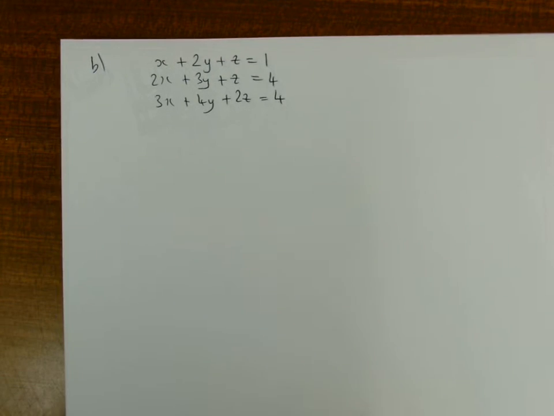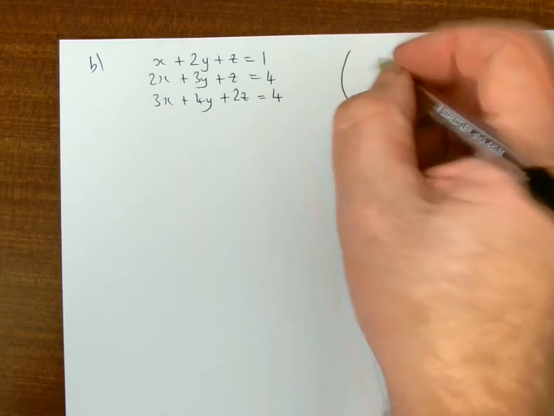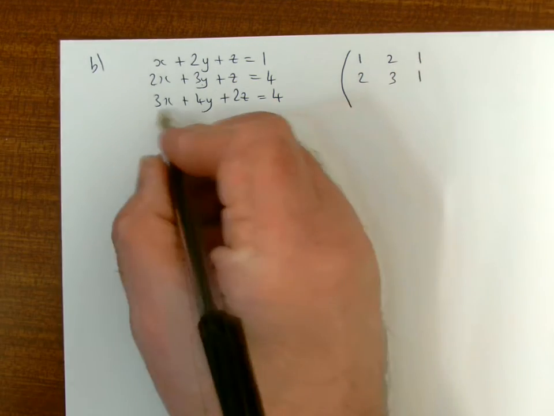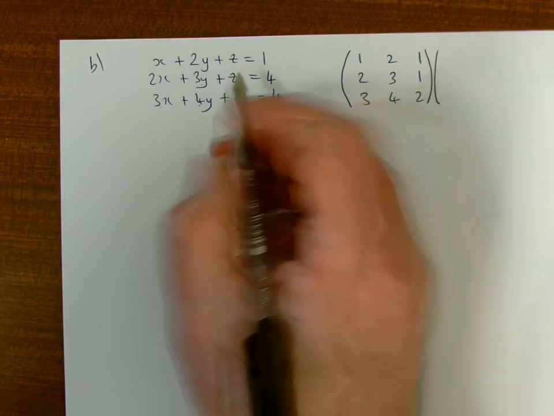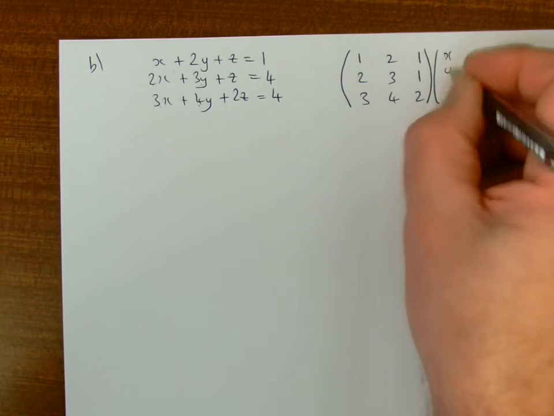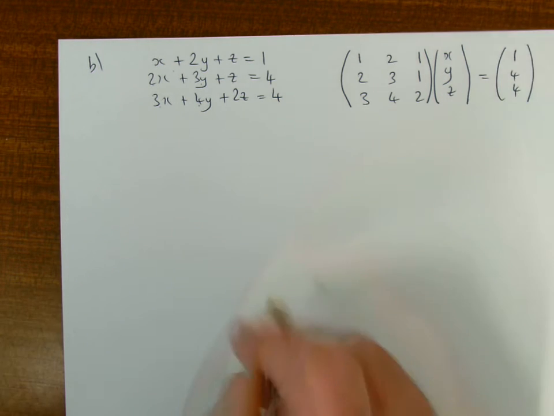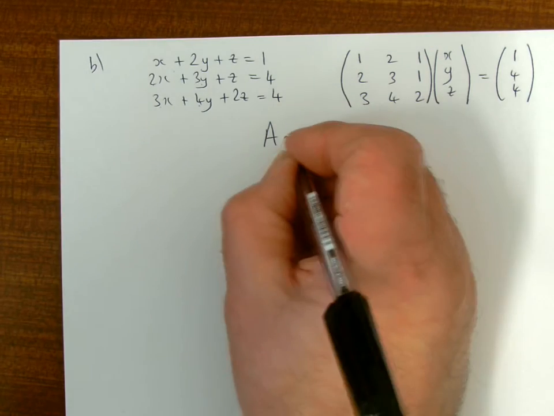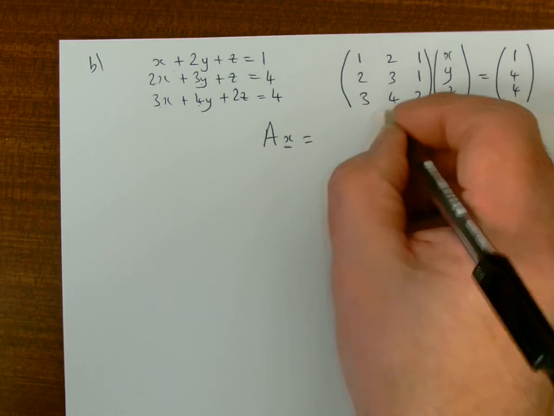Rewriting these equations, the numbers form the matrix 1 2 1, 2 3 1, 3 4 2, and when I operate that matrix on x, y, z, that equals 1, 4, 4. So that is matrix A times the vector of the unknowns is equal to this matrix, call it B.